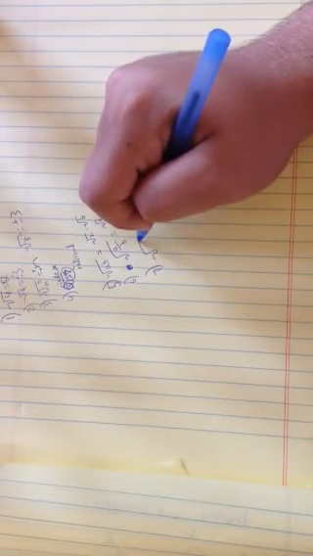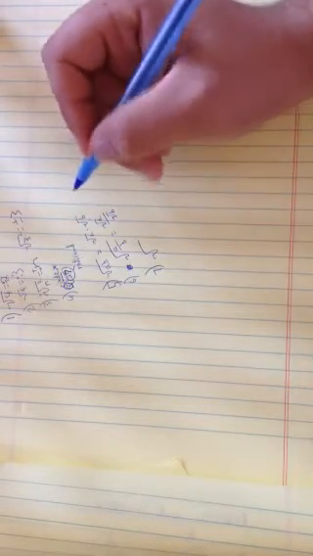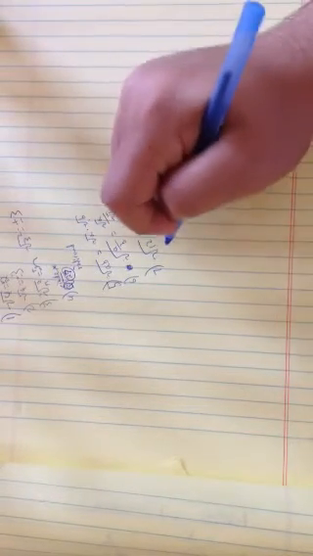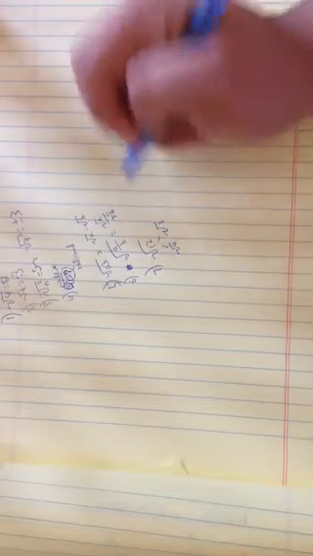So, in order to simplify radicals, they're very easy. So, you say you have, let's go with rad 12. Right? You could break this up into rad 4 and rad 3.